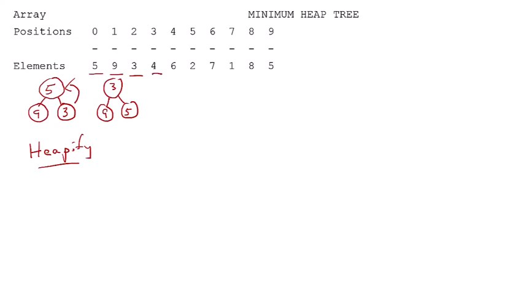So let's add the 4. The 4 is going to go into the next available position, which is here. Clearly, the 9 is not less than the 4, so we need to heapify again. So we switch the 4 and the 9, and now the 4 takes the place of the 9, the 9 takes the place of the 4, and the 5 stays in the same place. Let's add the 6. The 6 goes here, the next available position, and everything is fine because the 4 is still less than its new child. No heapify step is necessary.